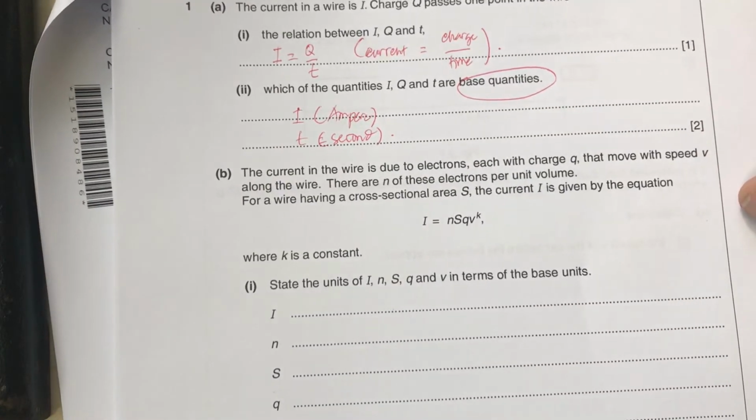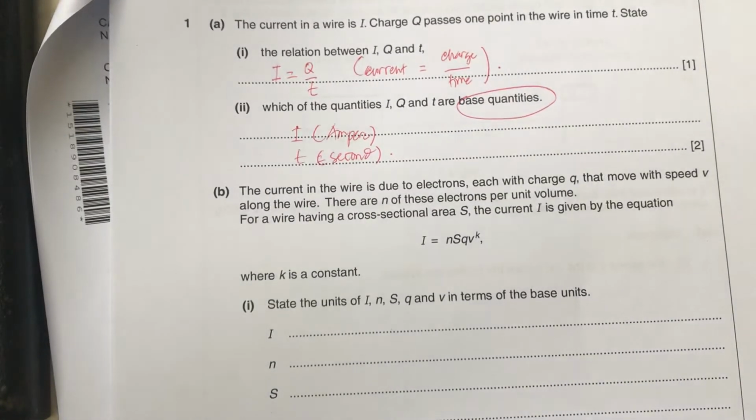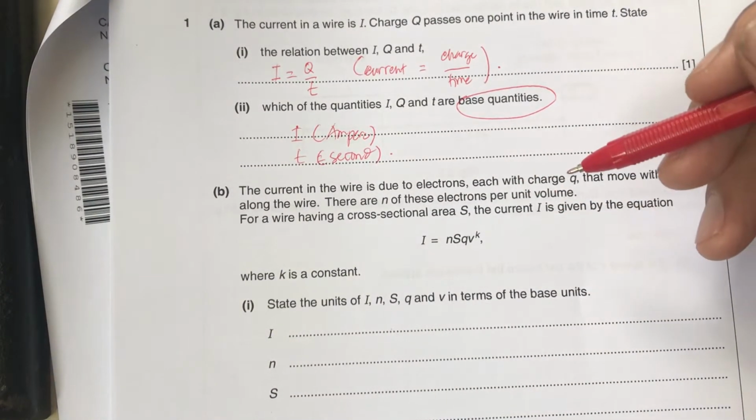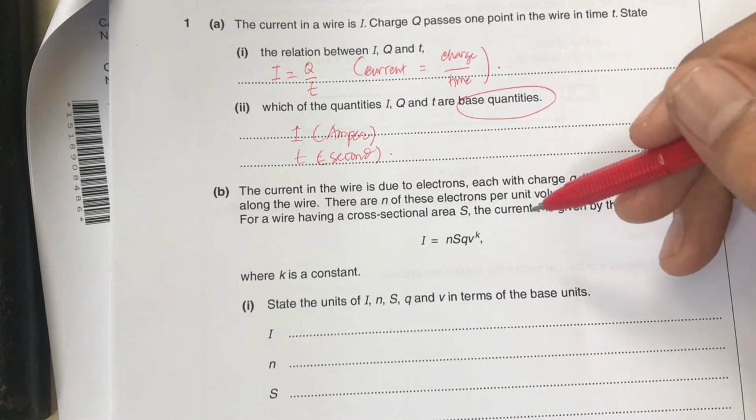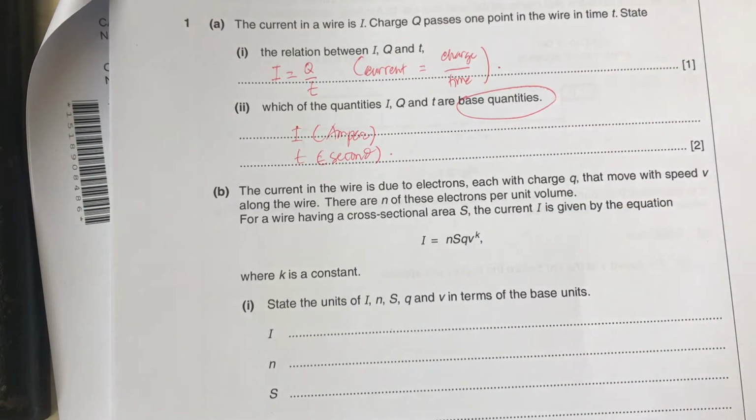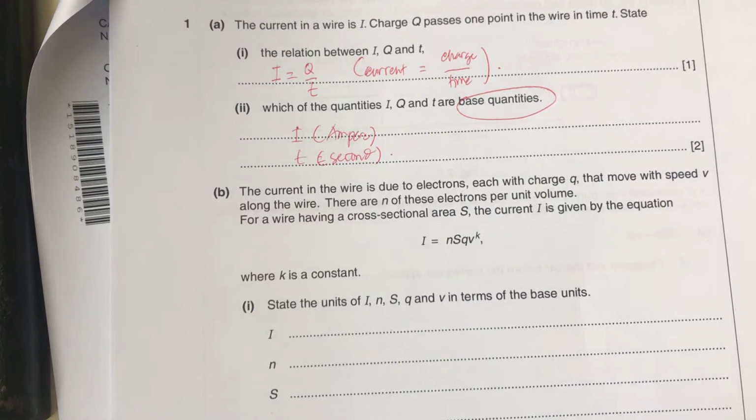So question B: the current in the wire is due to electrons, each with charge Q, that move with speed v along the wire. There are n of these electrons per unit volume. For a wire having a cross-sectional area S, the current I is given by the equation I equals n S Q v to the power of k, where k is a constant. State the unit of I, n, S, Q, and v in terms of base units.